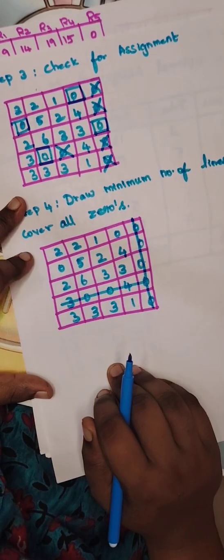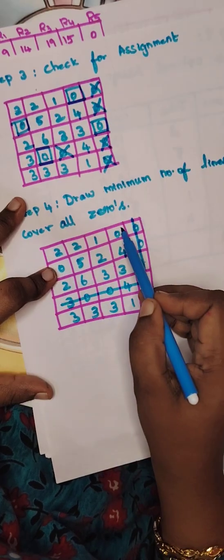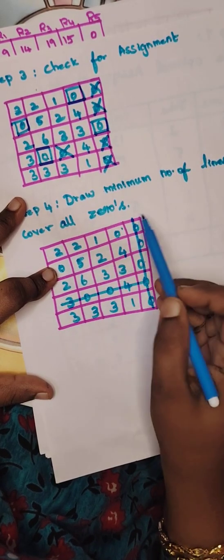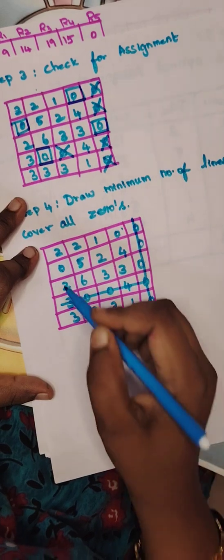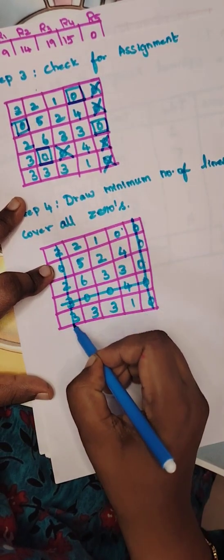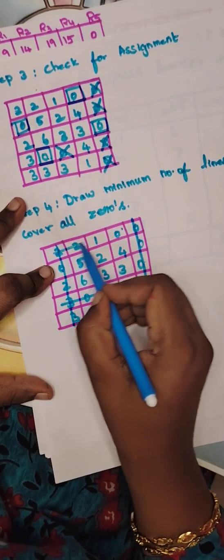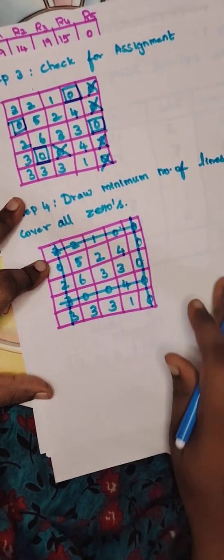Then I can see there are only two zeros remaining here, this one and this one, so I have to strike them out. I can do it horizontally or vertically, it's my choice. For this zero I'm cancelling it horizontally, and for this zero I'm marking it horizontally. This one vertically and this one horizontally I have marked.